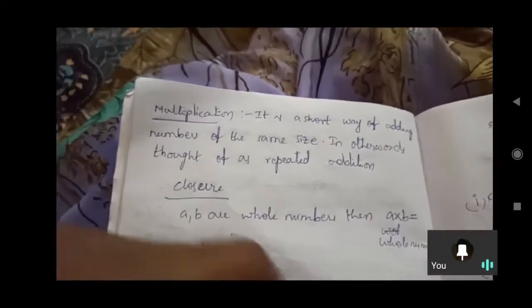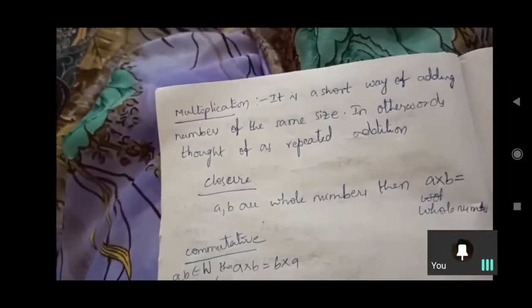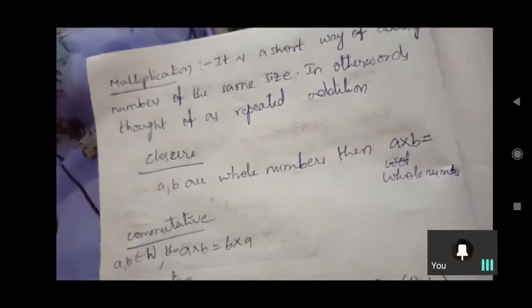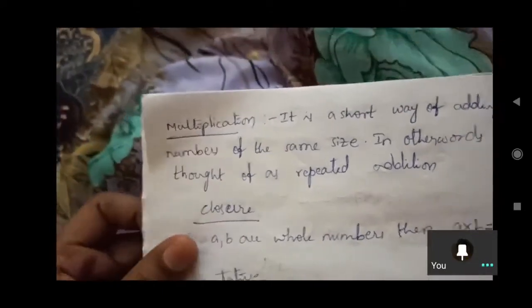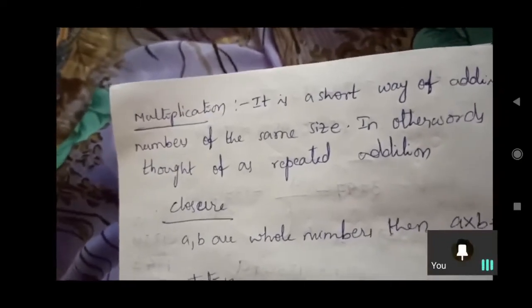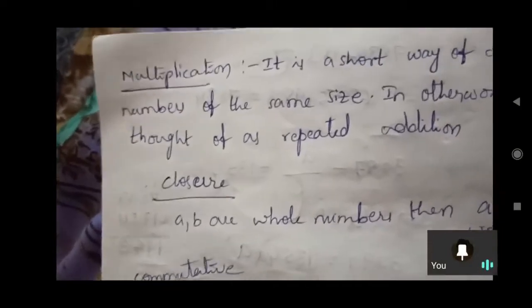And multiplication is the next operation. On this also we can observe closure, associative, identity and commutative. All properties we have to consider. Okay na? It is a short way of adding numbers of the same size. Multiplication means what, Nana? Short way of adding numbers. Tables. How are we reading tables?